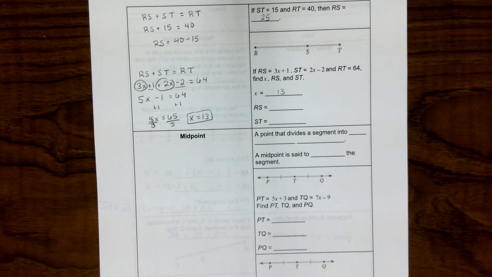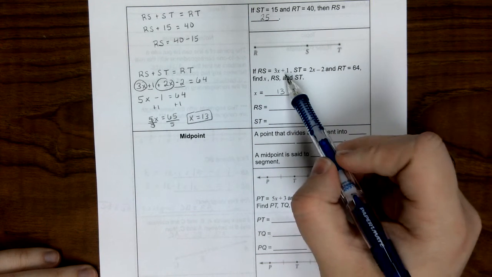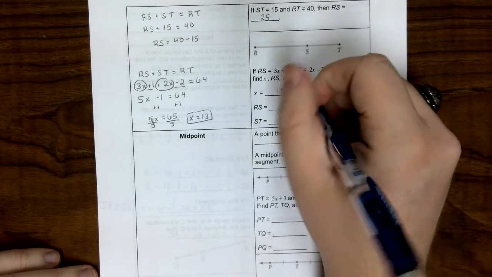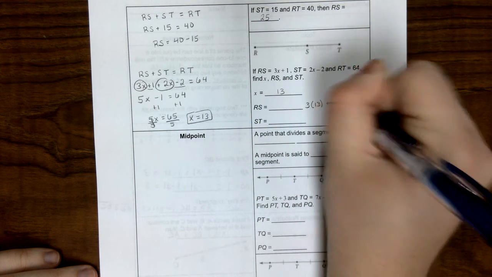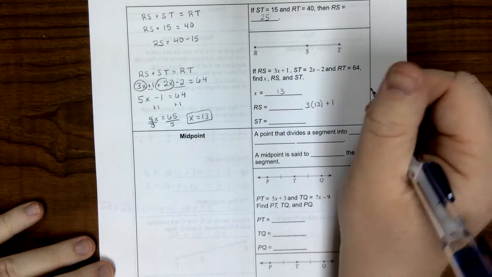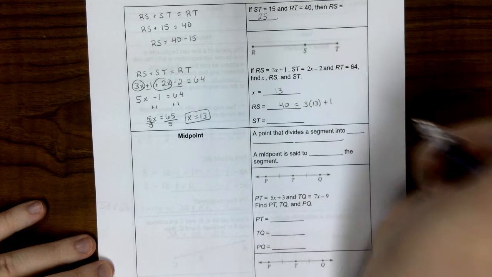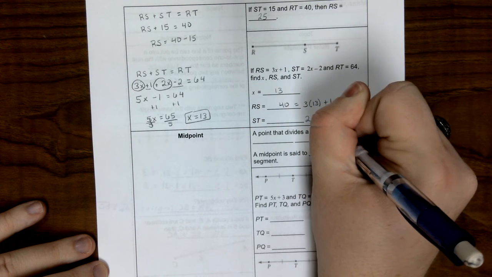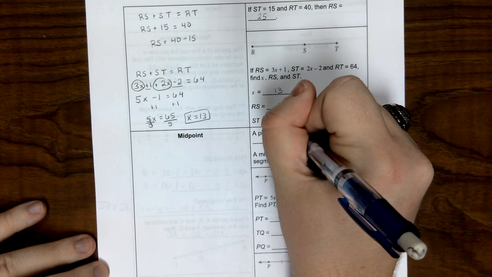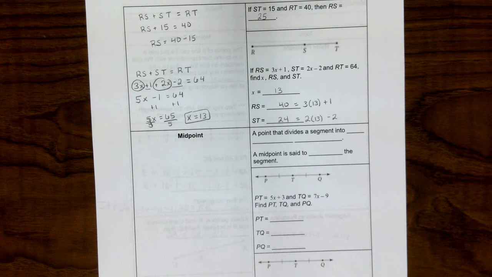Okay? Now the question says they want you to find RS and ST. They both have an x in them, so we have to use this x we just found. So RS is going to be 3 times 13 plus 1, which when you evaluate that, that's going to be 40. ST is going to be 2 times 13, subtract 2. When you evaluate that, that's going to be 24. That's it. That's all you do.